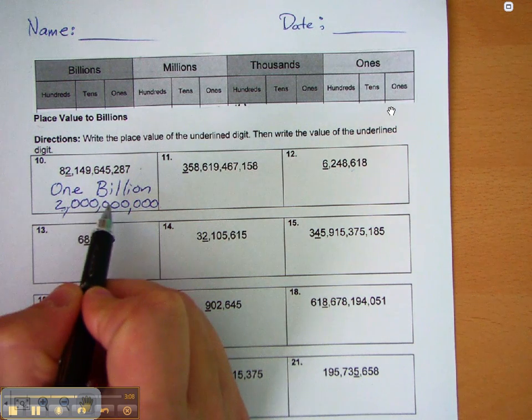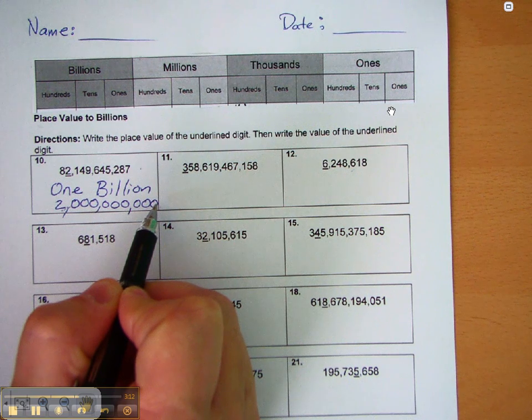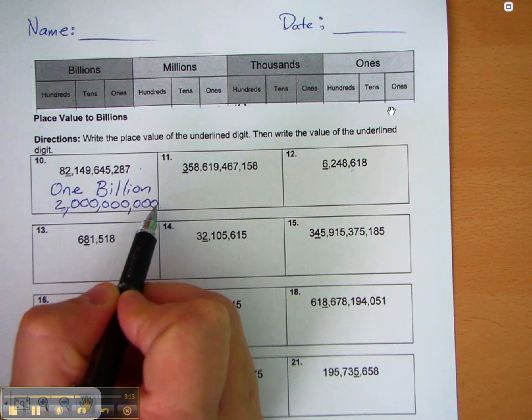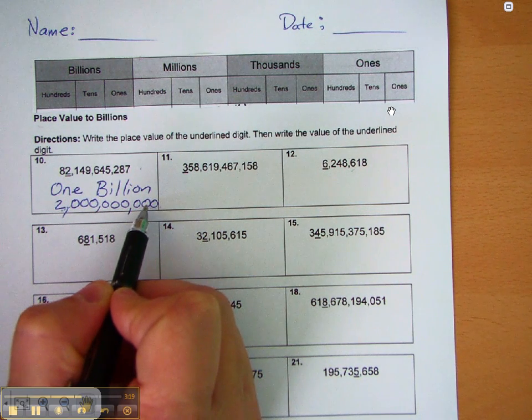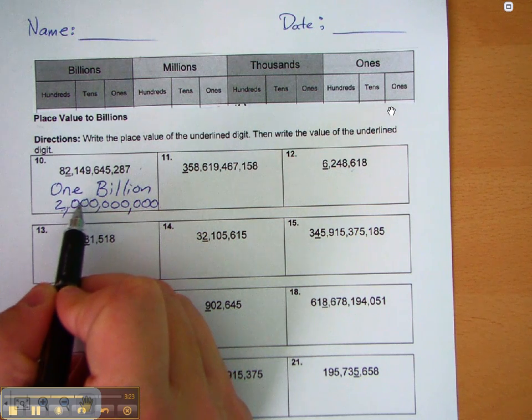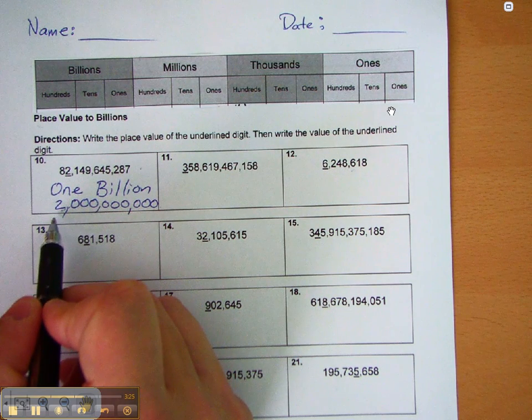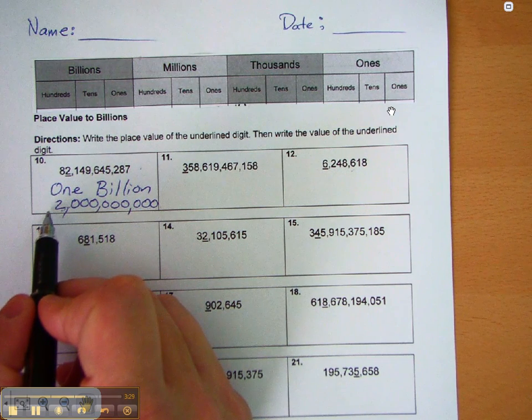Don't forget then to put in your commas. And how do we know where to put the comma? You start at the very right-hand side of the number and go 1, 2, 3, comma. 1, 2, 3, comma. Okay? Be careful not to start that process at the very left-hand side of the number because you'll have your commas in very different places.